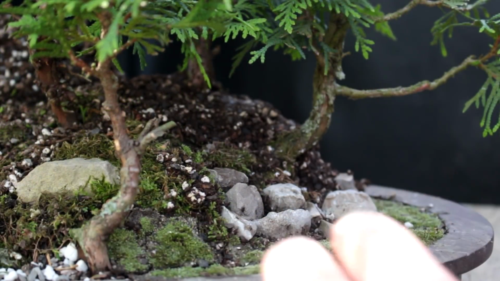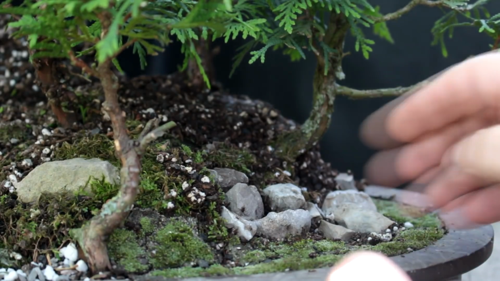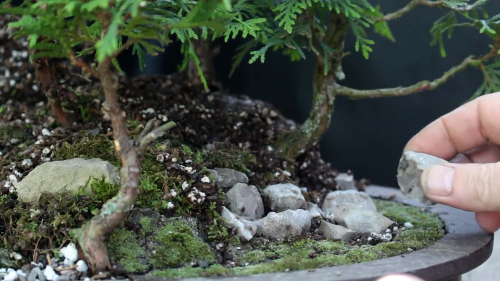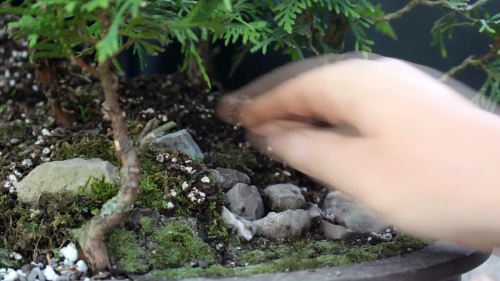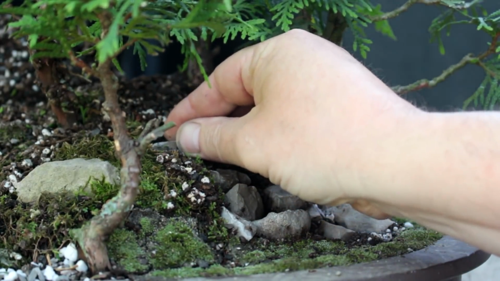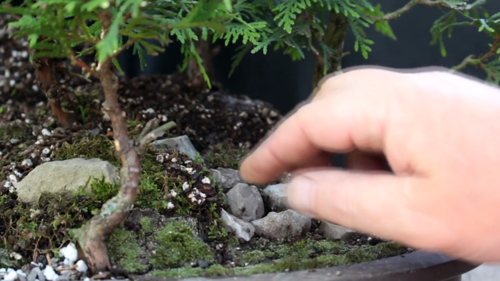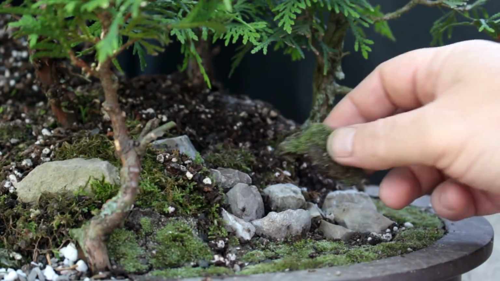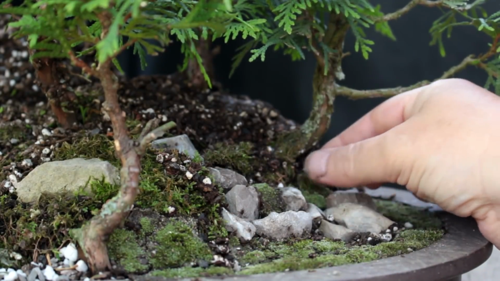That was a good start, but I'm doing some rearranging just to kind of bring the rock face out a bit, to kind of follow the contour of the pot more. I think that'll look good once it gets filled in with moss and soil. It should look pretty good. Let's try some moss in here now. Yeah, I think that'll look pretty natural.